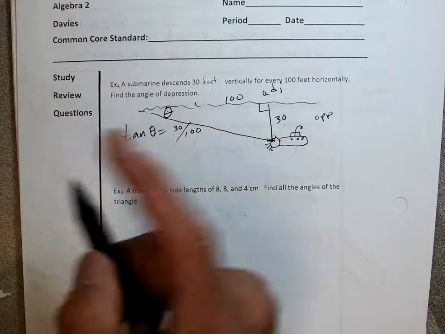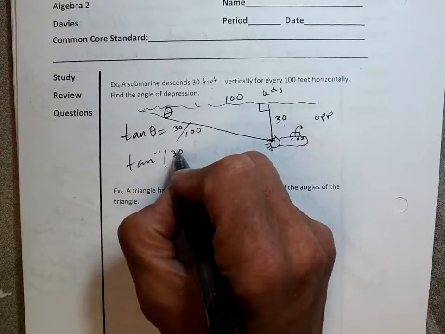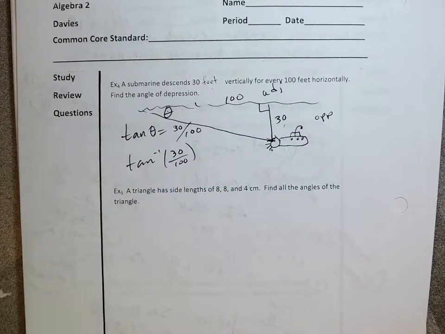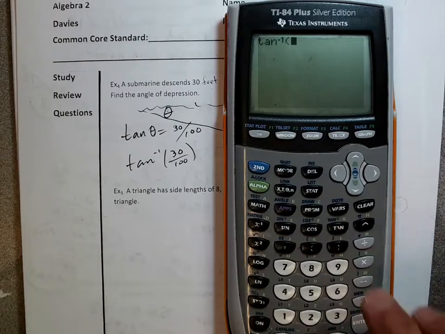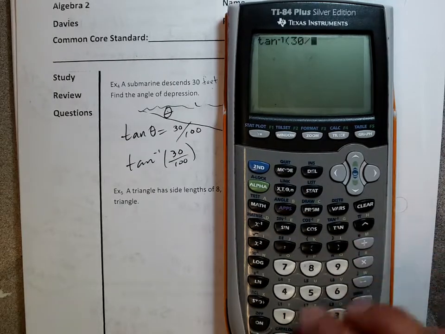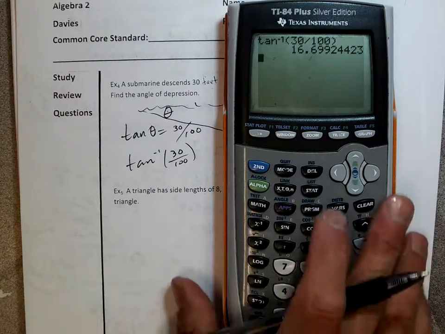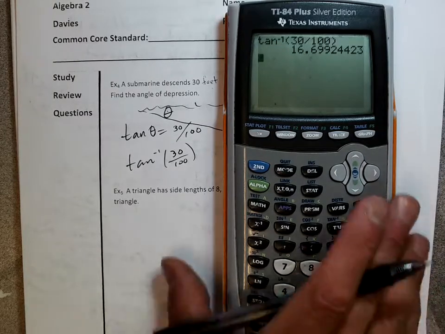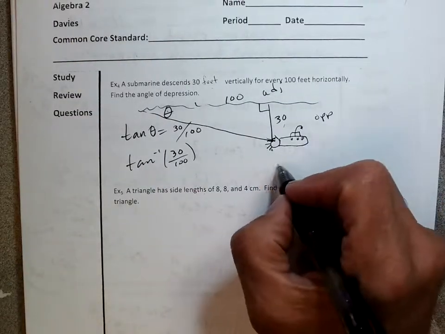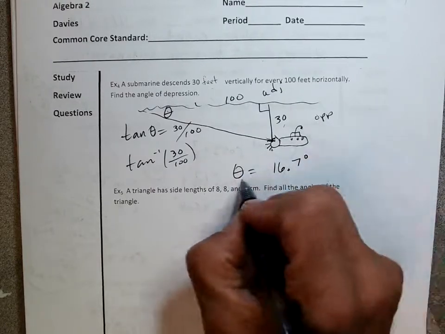To calculate, I've got to do the tangent inverse, right? Second tangent. Tangent inverse of 30 over 100. And use our calculator. We're going to go second tan 30 divided by 100. And I get about 16.7 degrees, which is fairly steep, but you know, that happens with submarines. You just hang on. It's just diving down. 16.7 degrees. Okay.